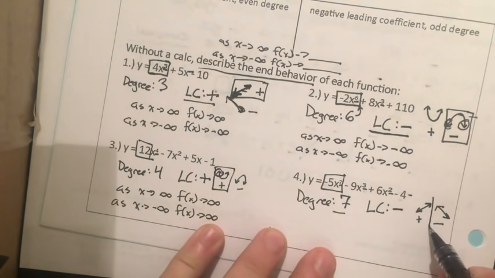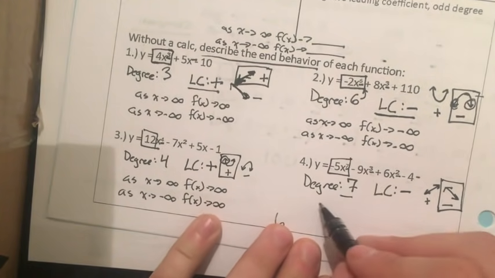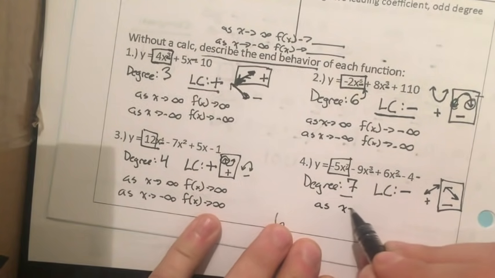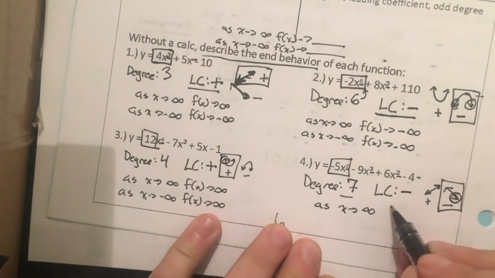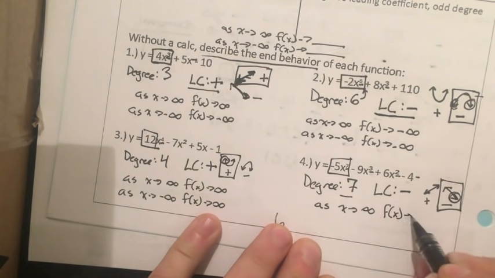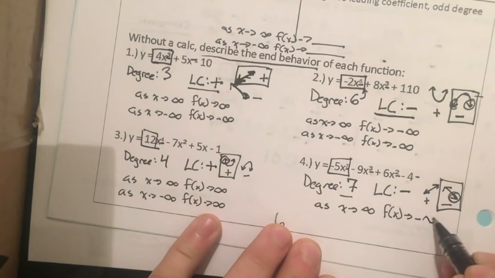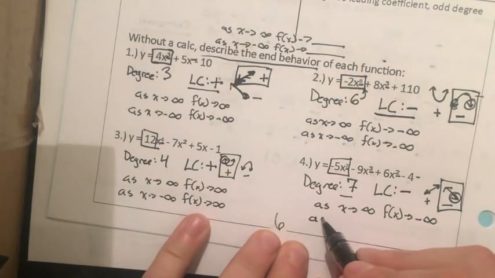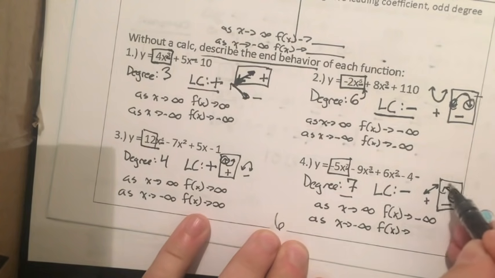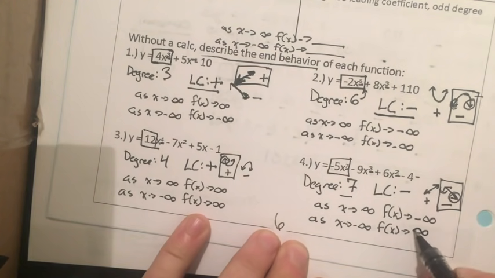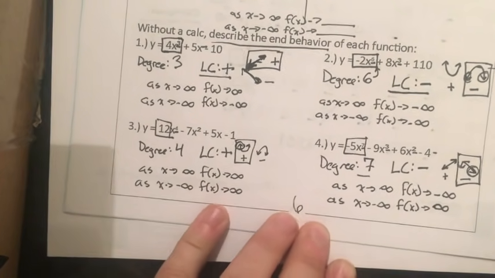And since we're negative, our end behavior should look like this. So as x approaches positive infinity, or the right end, f of x is approaching, well, down, or negative infinity. Lastly, as x approaches negative infinity, f of x approaches, well, the left end is going up, so we say positive infinity.